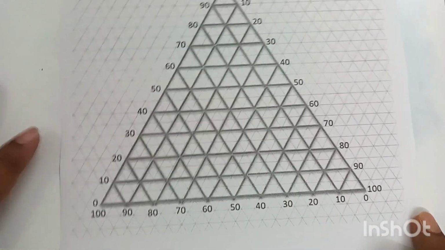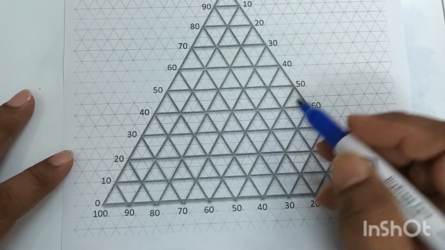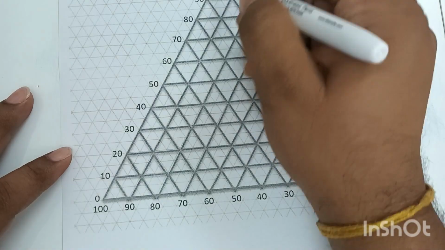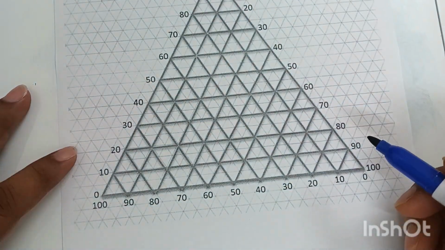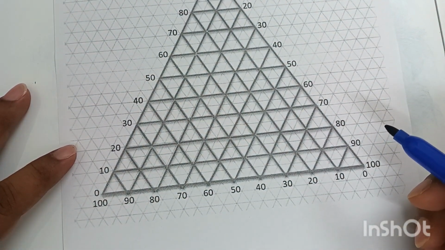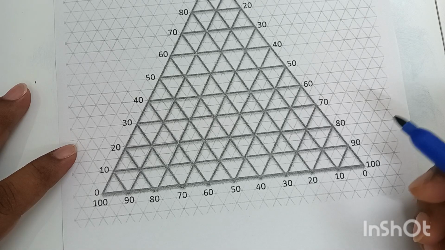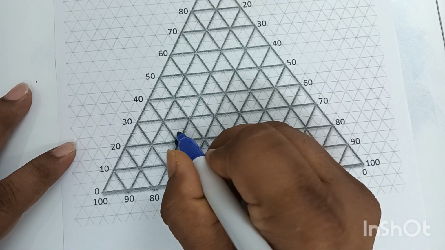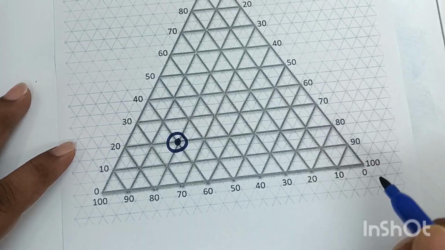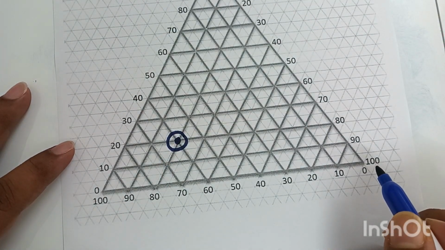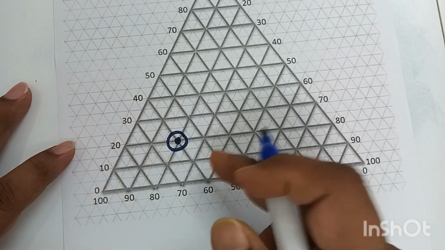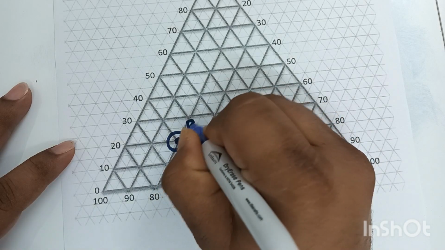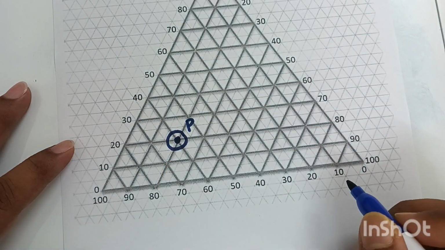It looks like there are a lot of grid lines within it, but I have already shown you step by step how you can reach this point. Now to read a point, suppose there is a data point on this line. This is the point, and you are asked to find out what this point represents in terms of its concentration. Suppose this is point P and you are asked to find its corresponding concentration.